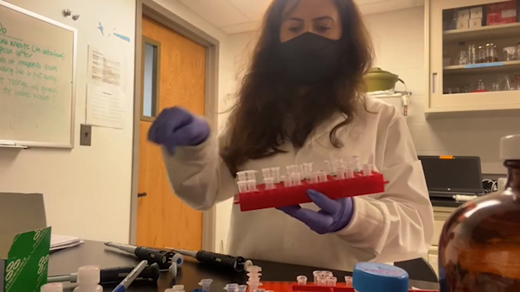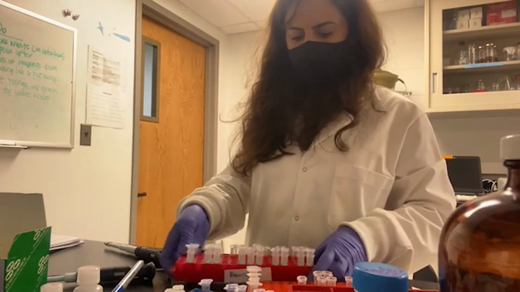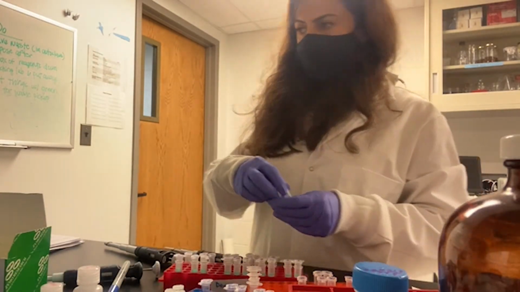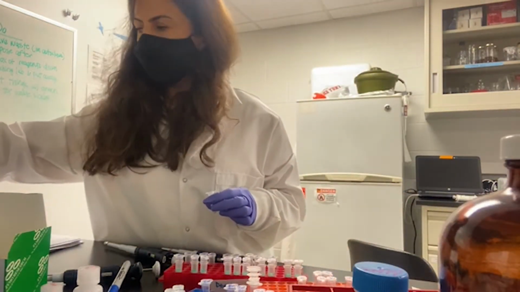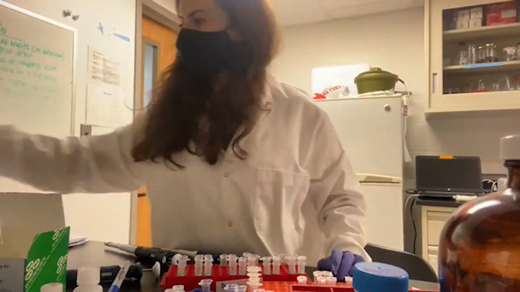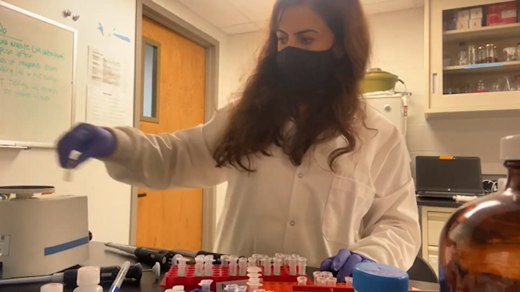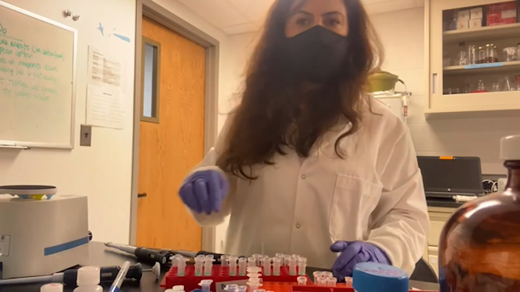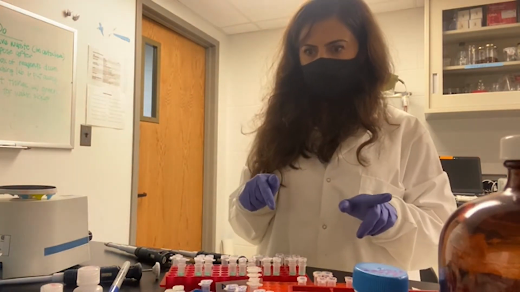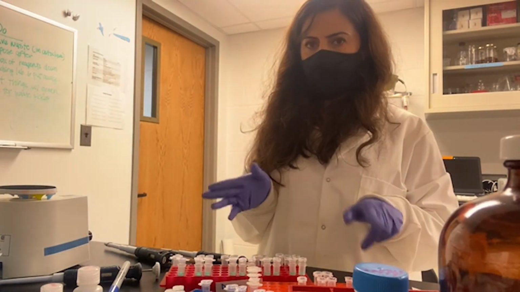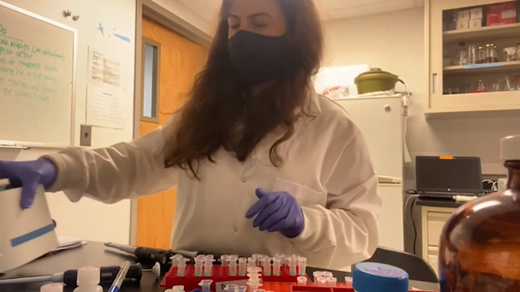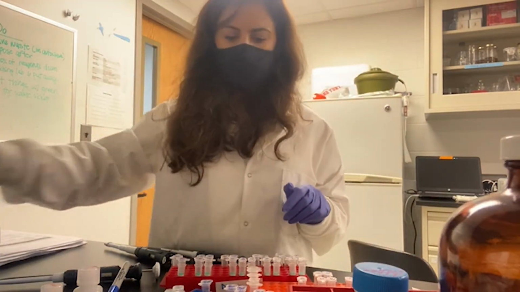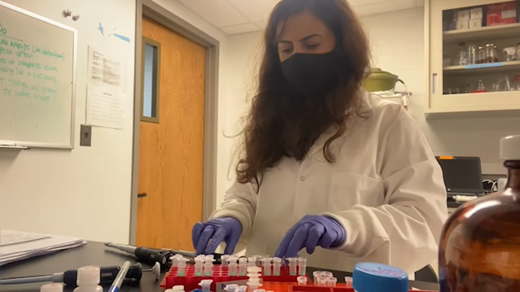I have several replicates here. Now I'm going to mix them with a gentle vortex. At this step, the lysis buffer breaks the cells, and the RNA, or the genetic material, is in the solution. All the genetic material is in the solution now.